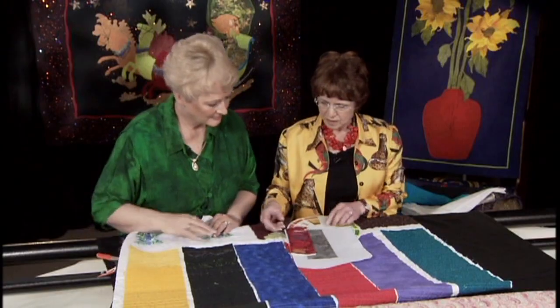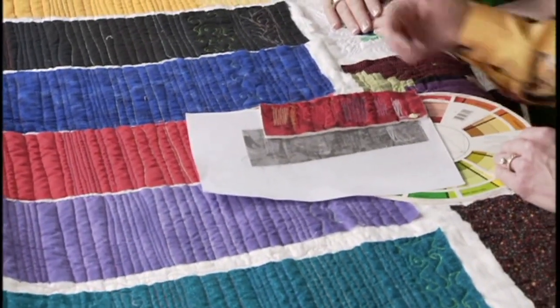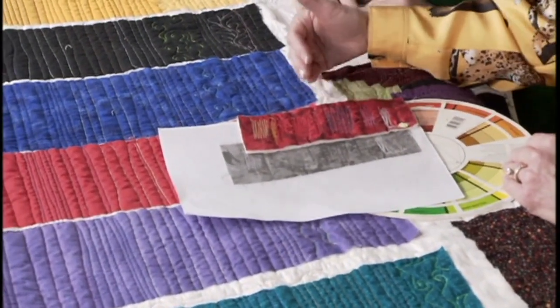Here I have a red piece of fabric with different colors of thread on it. To help you find the value, if you put that in a black and white copier and copy, your values come right out. So you can see which color is really going to show up. Wow, what a good idea. So you need a copy machine to do that. Yes. Wonderful.